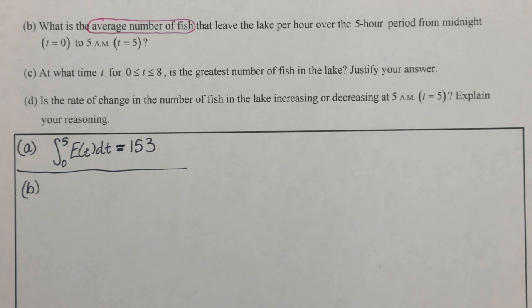Oh, I'm looking at the wrong... okay, sorry. I was checking my answers and I realized I wasn't looking at the right answer. I was looking at the wrong problem.